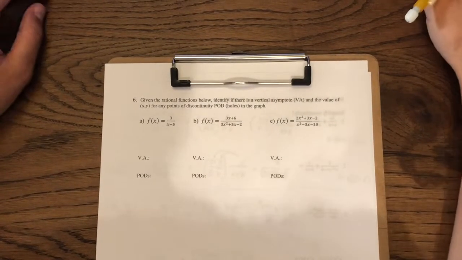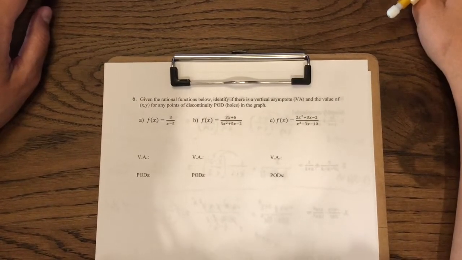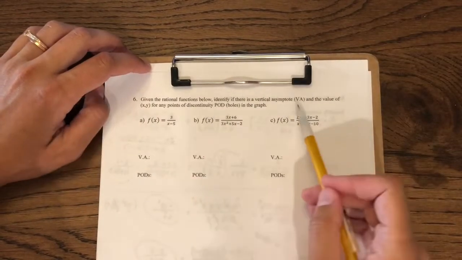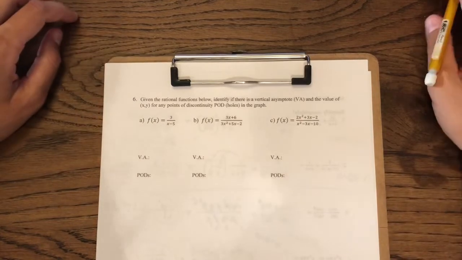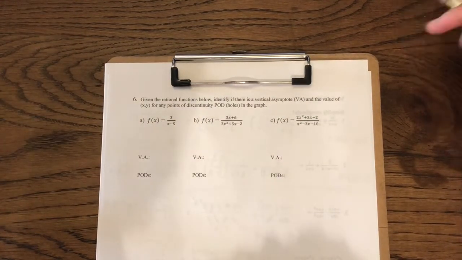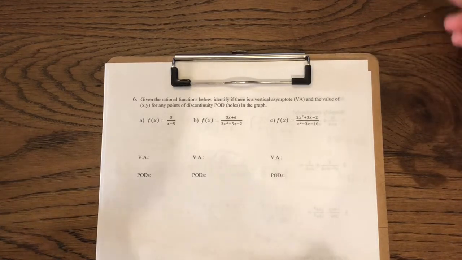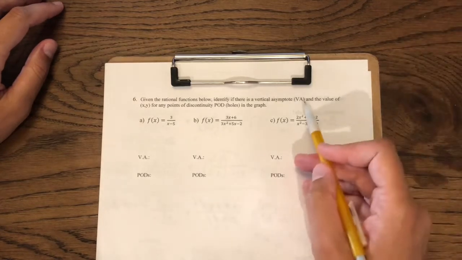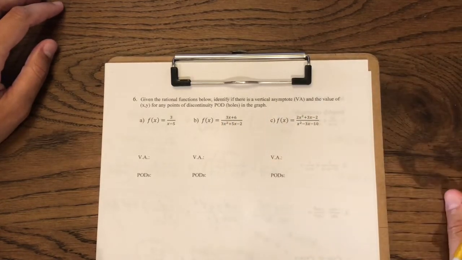So this is the last section, or a little part, of Chapter 7 review for the final. Looking at rational functions and determining if they have vertical asymptotes and/or points of discontinuity, which are holes in a graph. There are also horizontal asymptotes as well as oblique, but we're not going to be looking at those for the final. We're just looking at vertical and points of discontinuity.